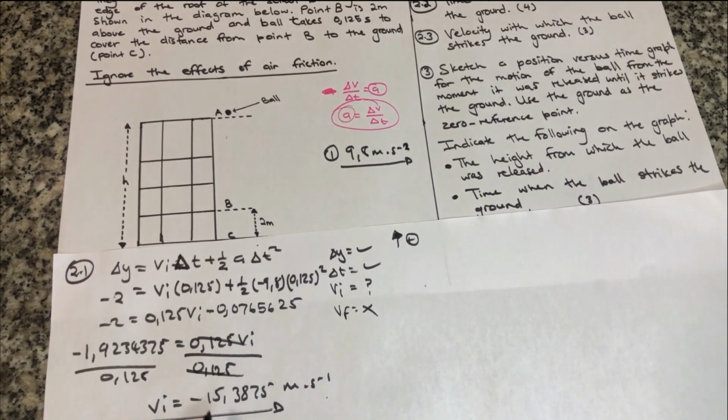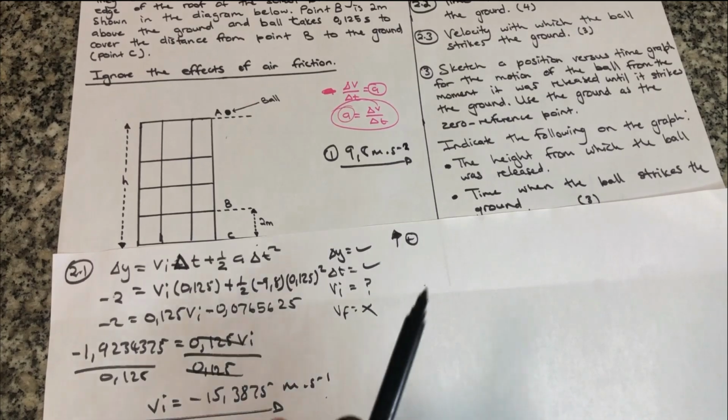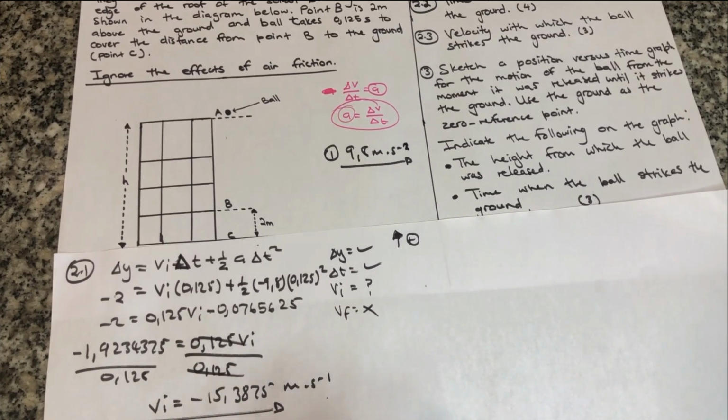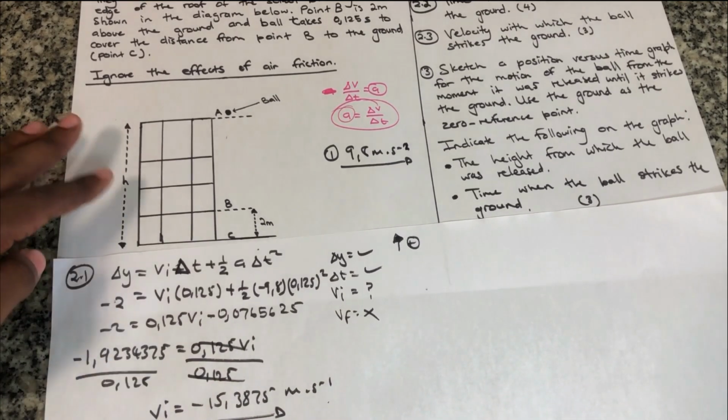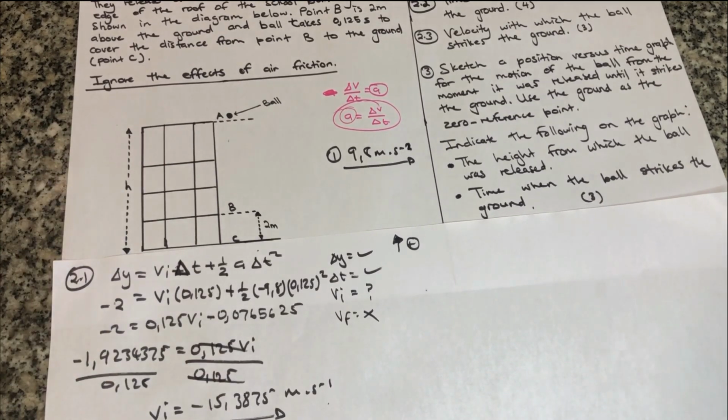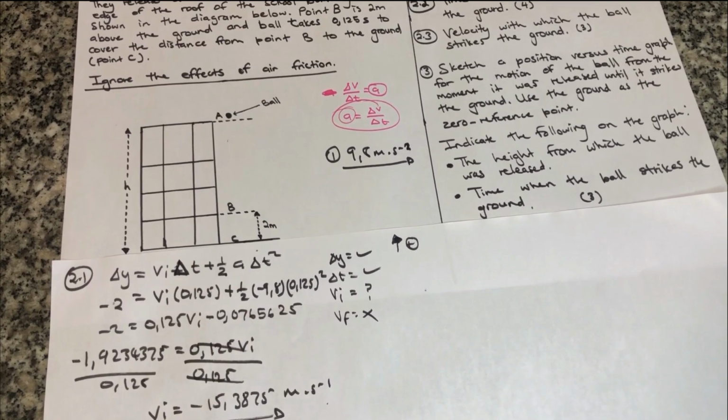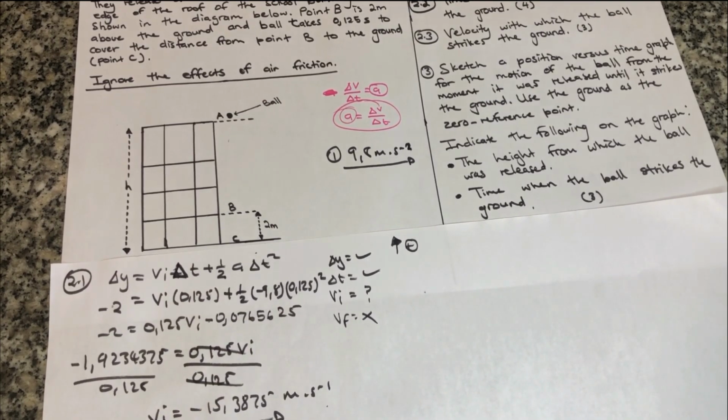How can we use this velocity at B to find a way forward to calculate the distance of the building? The very first thing that we have to do is to calculate the final velocity at C, at the ground. Which formula am I going to use?